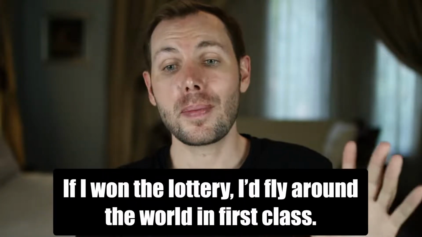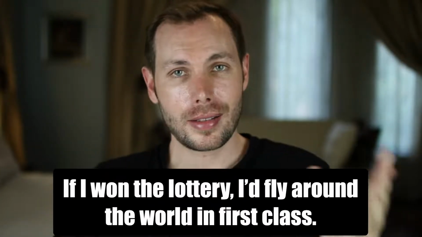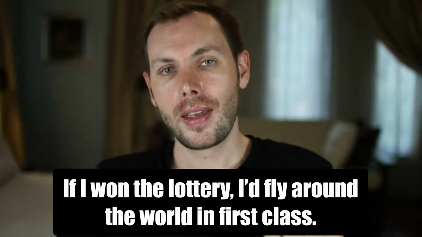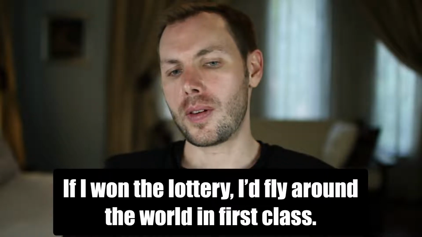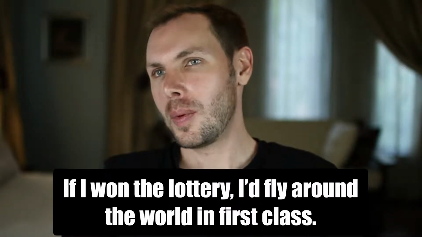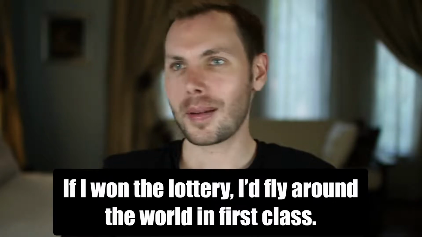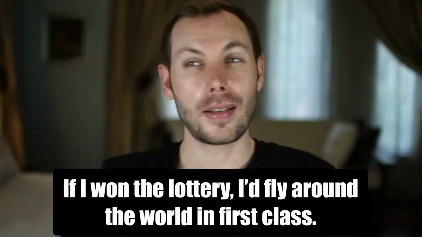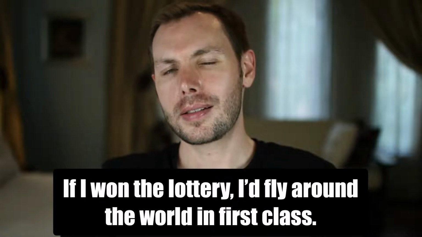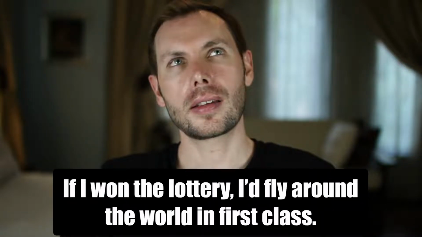Now this is probably the most common situation or example that you will see with the second conditional. If I won the lottery, I'd fly around. Now when we use the second conditional, we're imagining unlikely things in the future. If I won the lottery, I'd fly around the world in first class.